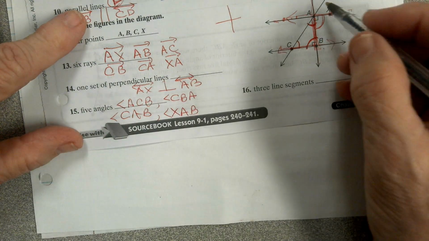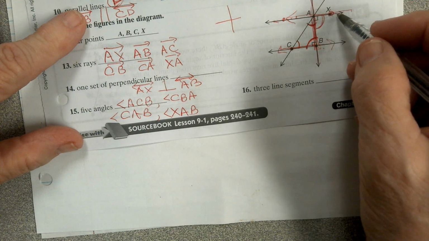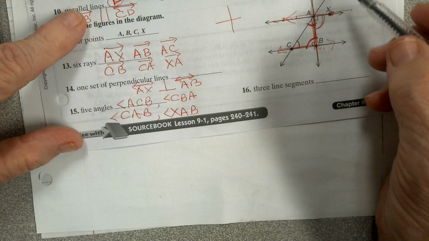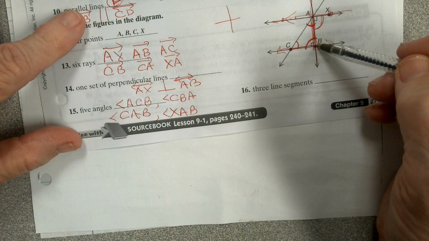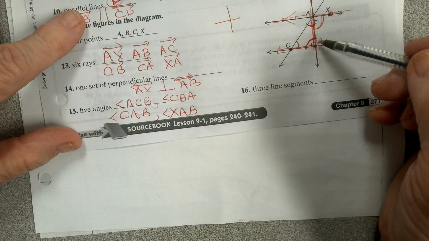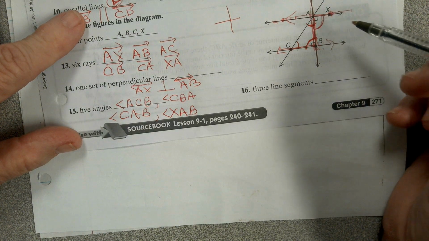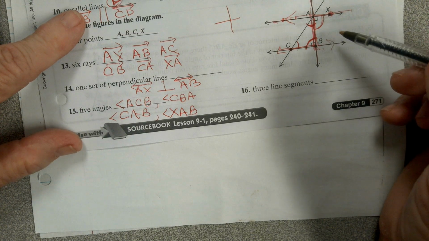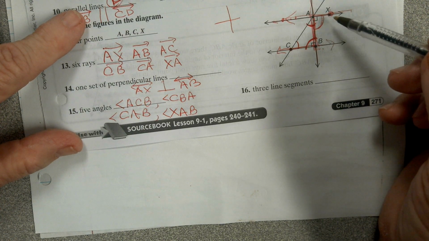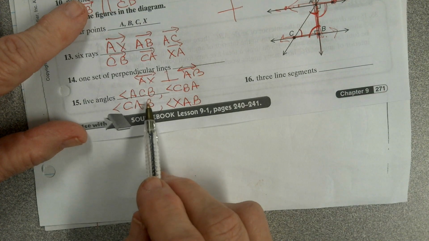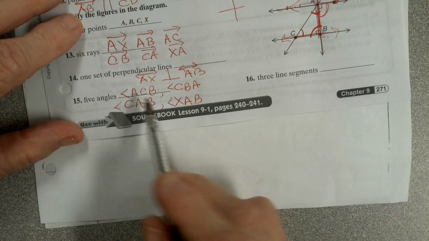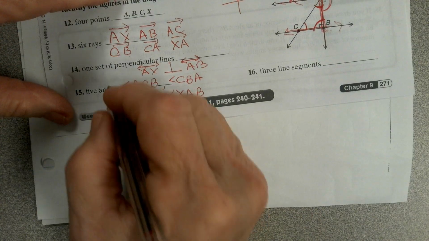And then we need one more. How about this one right up here? Oh, but I don't know that point though. BAX. B-A, wouldn't that be the same one? No. I want a different one. Oh, wait. You could do B, C, A. We've already done that. That's 4, good enough. So we're going to do 4.